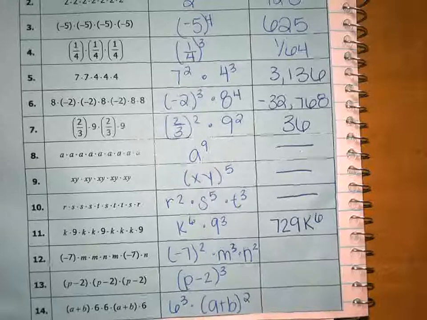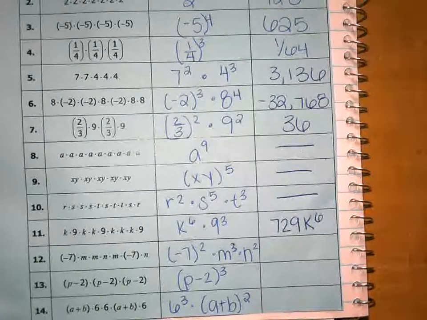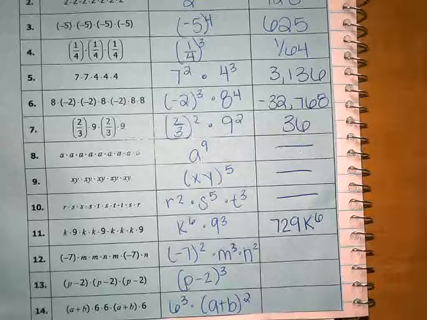So do the same thing with number 12. Who wants to take a guess at how you would write number 12?